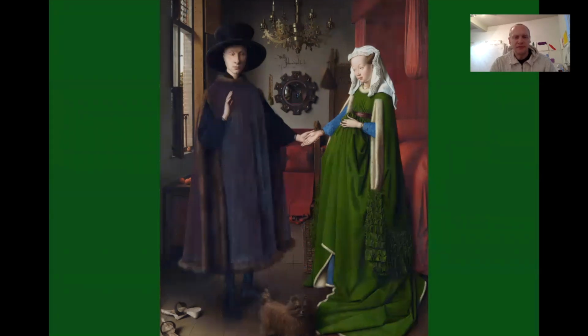So all of these things have very specific meanings that someone that is in the culture at the time this was made would understand readily. So the content would be very apparent for those people. This is also supposedly the very first oil painting.